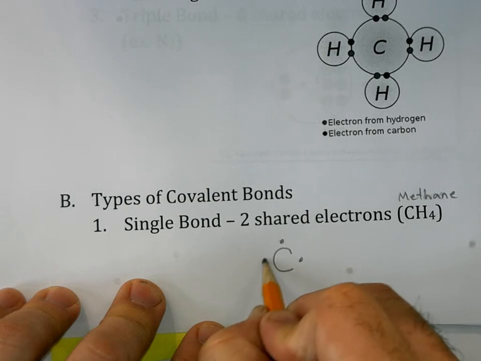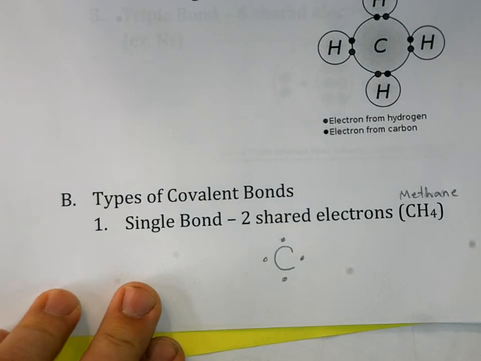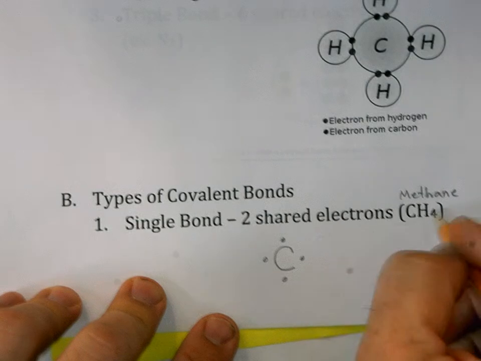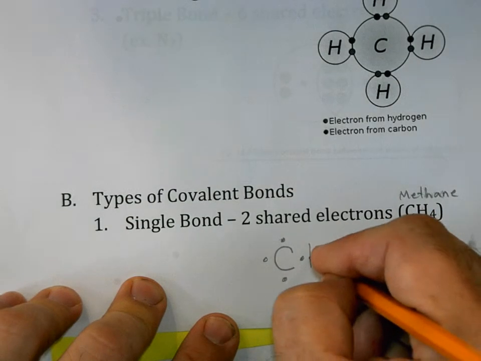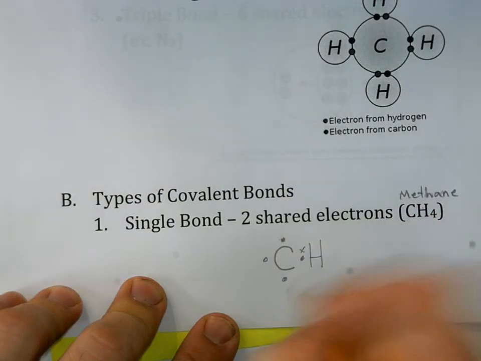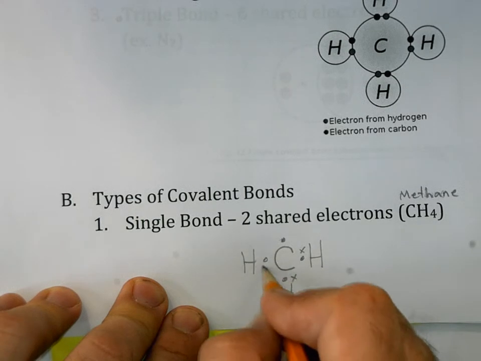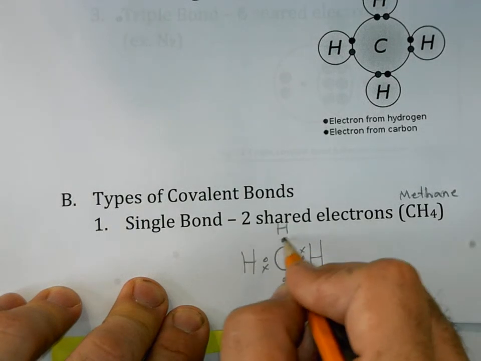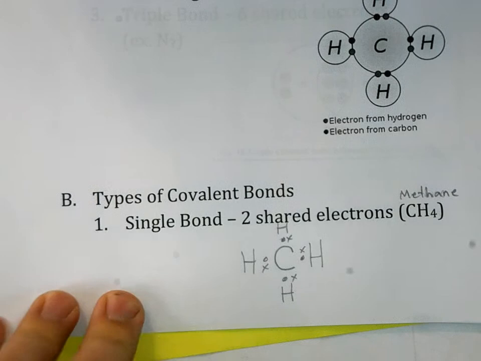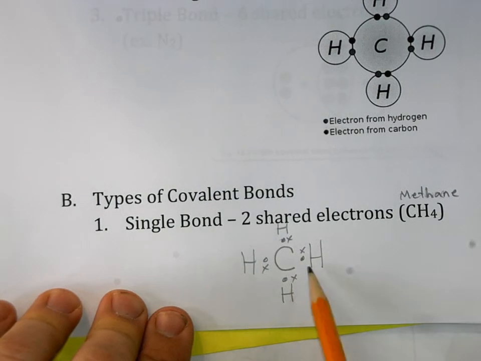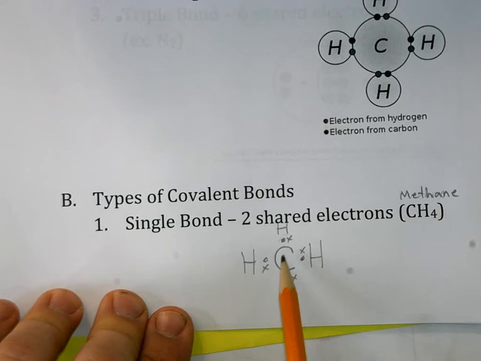So there is carbon's Lewis structure. And then we're going to draw in the four hydrogens that come along for the party here. And I'm going to put their shared electron just as an X so that we can see. So we end up with a fairly stable compound. We've got some energy stored. It took a little bit of energy. The organism that made this had to expend some energy to do this.